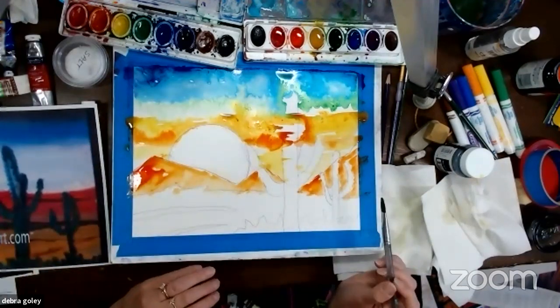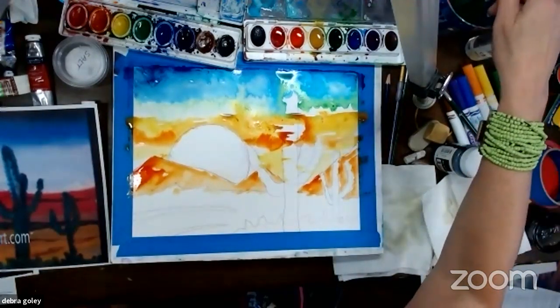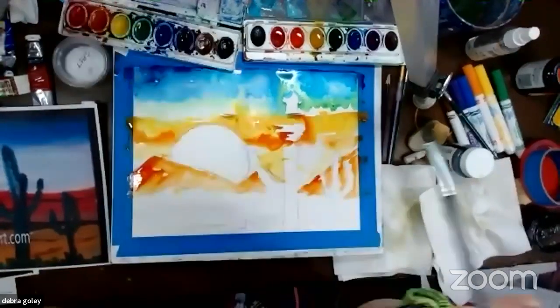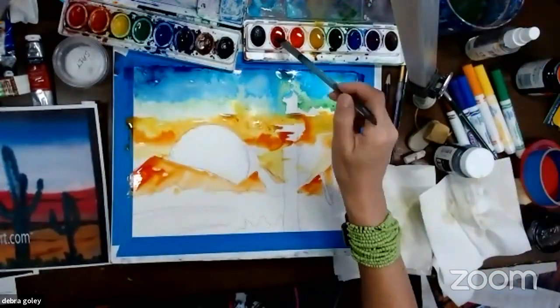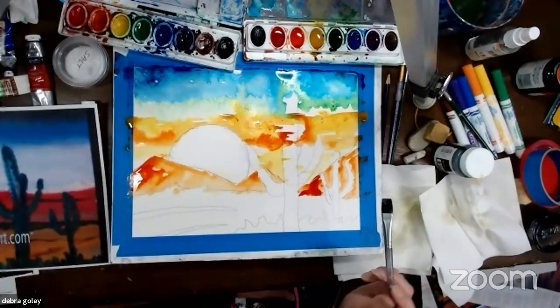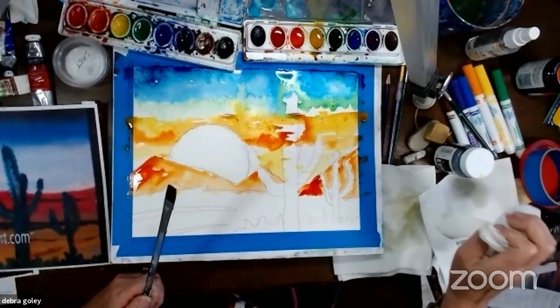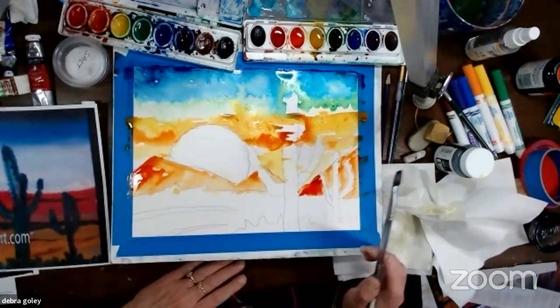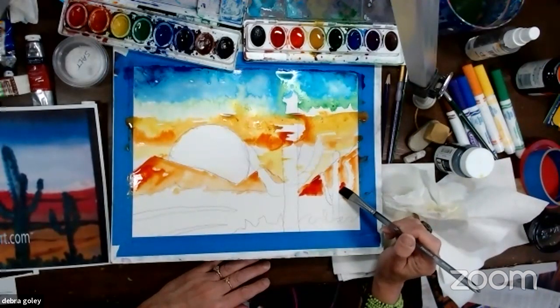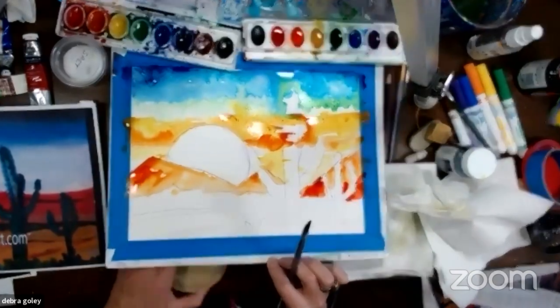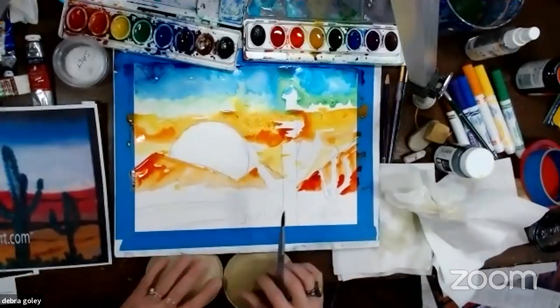Okay, great. So I've got a little orange in those mountains, and now I'm going to add a little bit of red to my mountains. What would be a mountain without a little bit of red? Now, if yours is dripping and it might break into the sky, just catch it with your napkin.